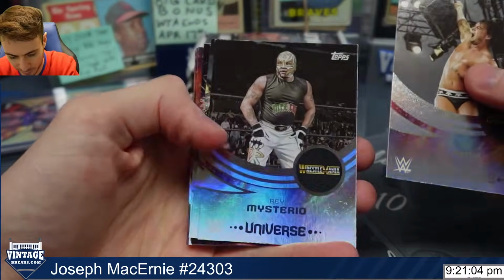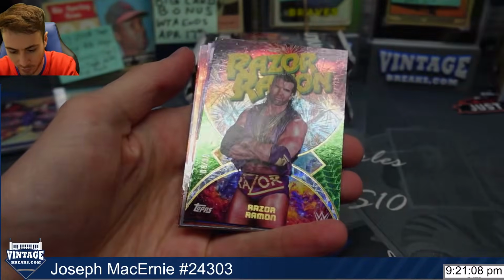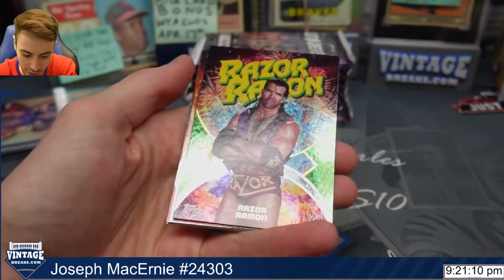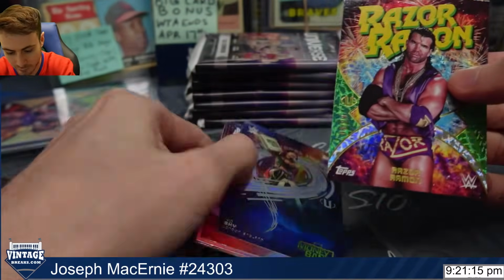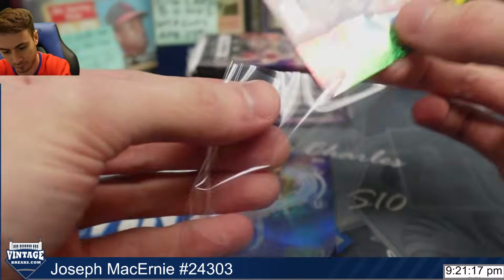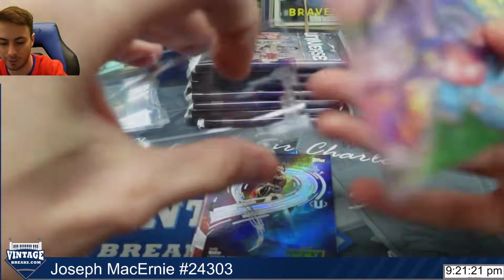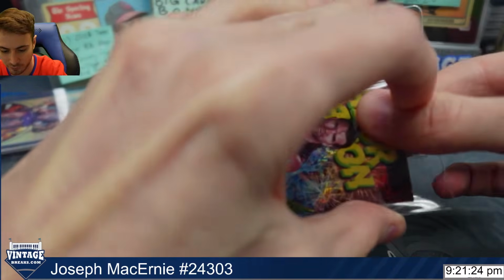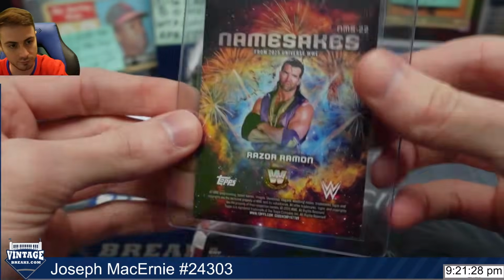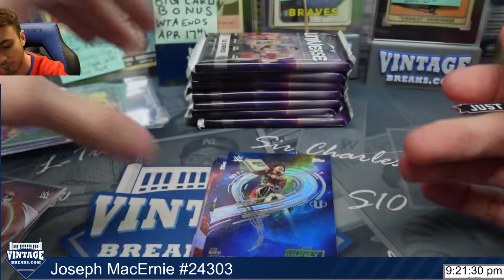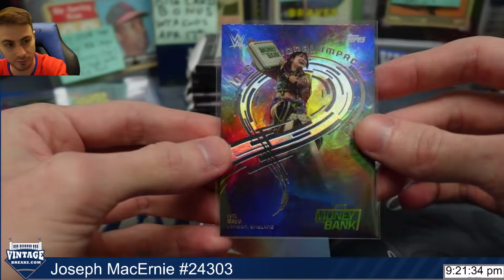CM Punk, Rey Mysterio, Psycho Sid, Razor Ramon on the green namesakes insert, numbered to 99. Haven't seen too many of the numbered inserts, so that's a cool one. Io Sky, International Impact insert.